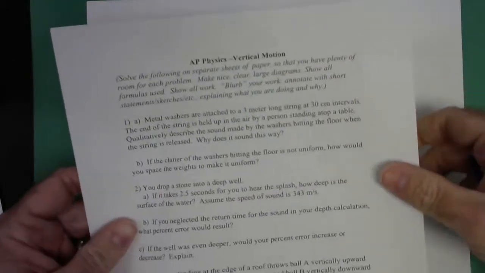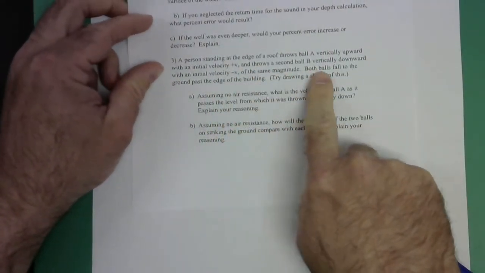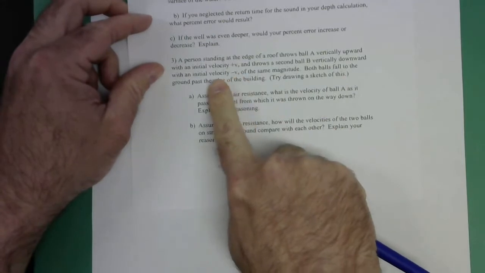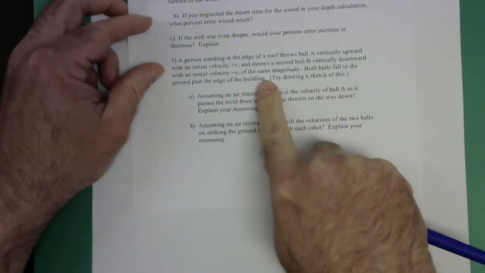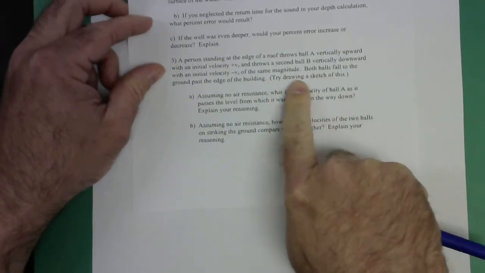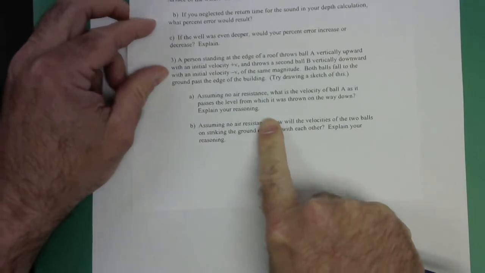All right, we're here for AP Physics vertical motion. Take a look at problem 3. It says a person standing at the edge of the roof throws ball A vertically upward with initial velocity of plus v naught, and throws a second ball B downward at negative v naught, same magnitude. Both balls fall to the ground past the edge of the building. Assuming no air resistance, what's the velocity of A as it passes the level from which it was thrown on the way down? So this is going to look like this.